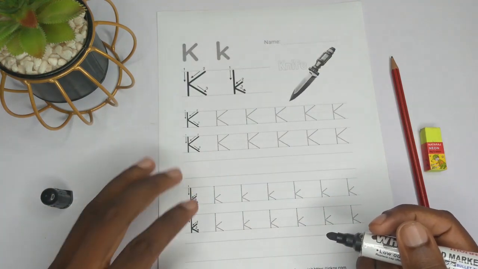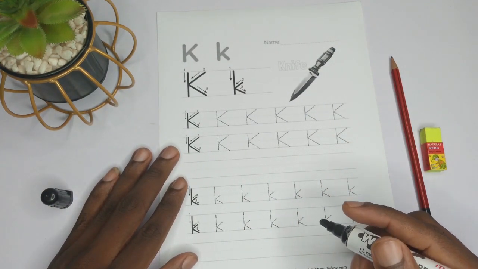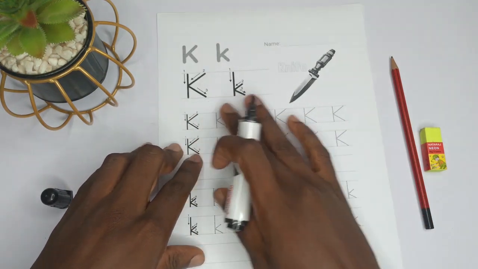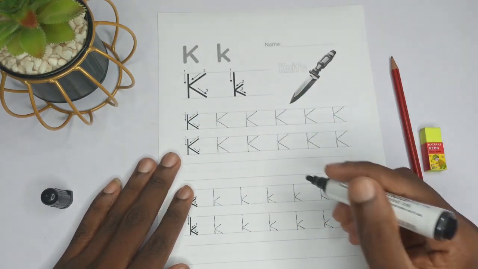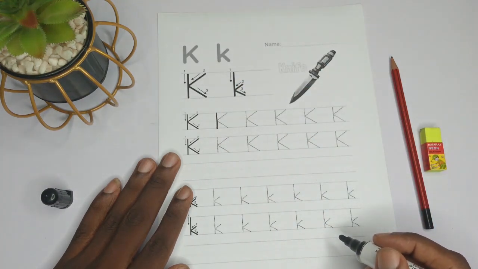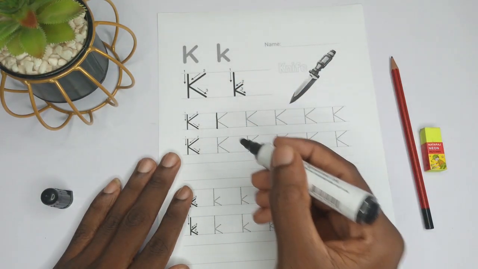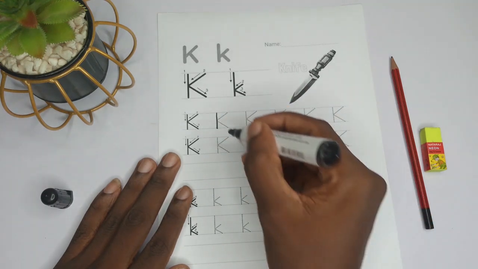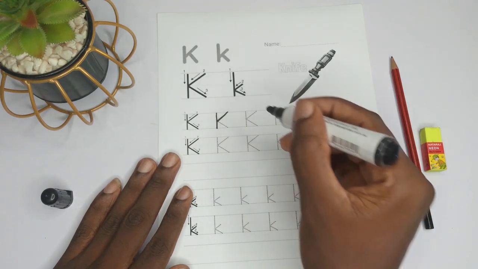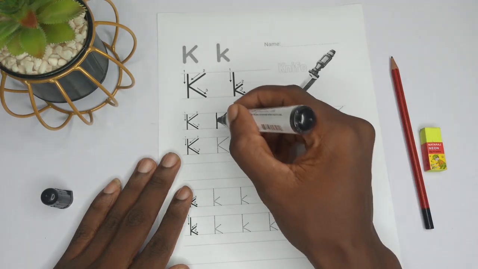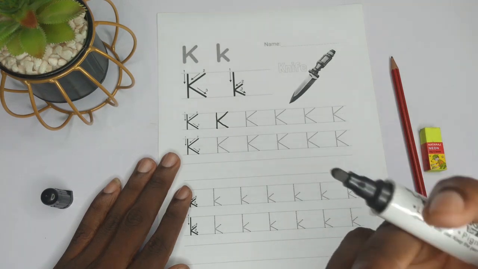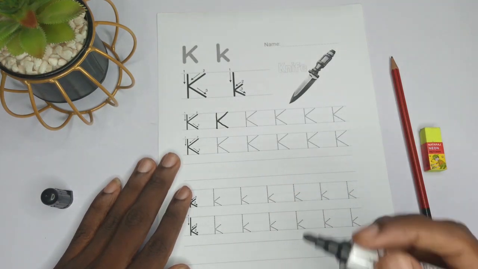Alright, so to do that, let's look at first how to trace capital K. We already have the dotted guidelines to help us. So we draw a straight line touching the first and then the last guideline, and then we draw a small diagonal line from the first guideline touching the center or the middle line. Then we draw another one coming down over here, and it's very big. So that is capital K.